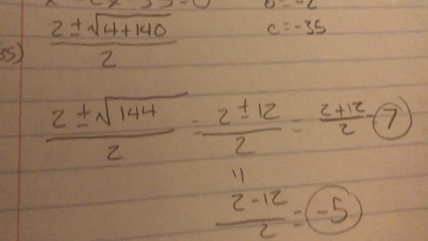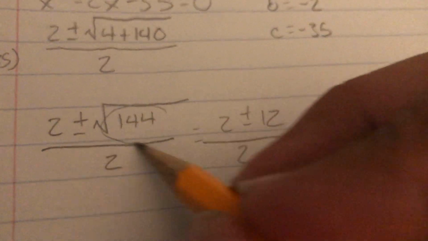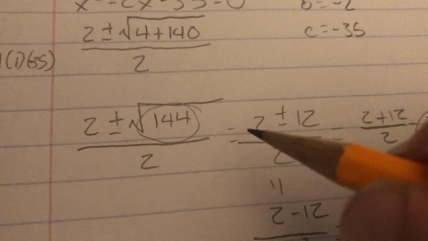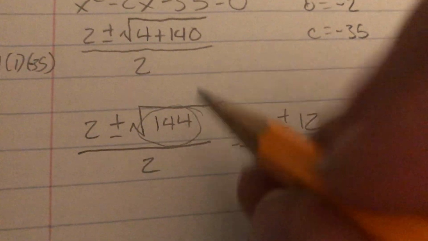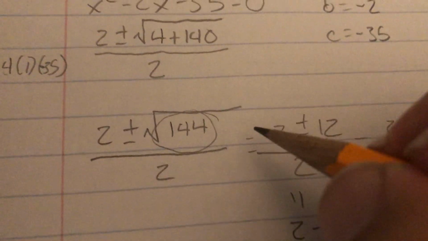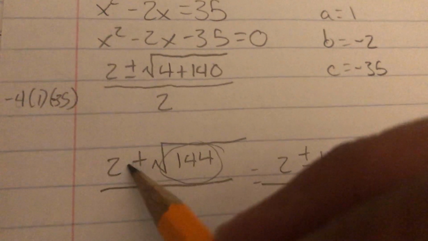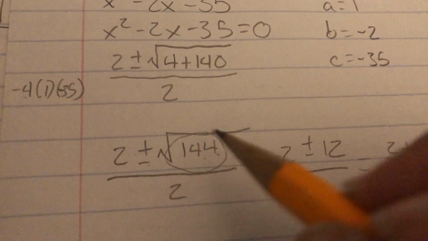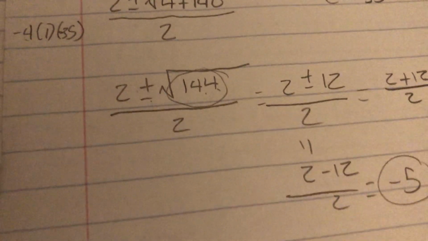And how do we know it has two solutions? The discriminant is a positive number. If it was a negative number, there'd be no real solution. And if it was a 0, there would only be one solution. Why does 0 mean one solution? Because that would mean that I'm adding 0 and subtracting 0, which would create the same result.